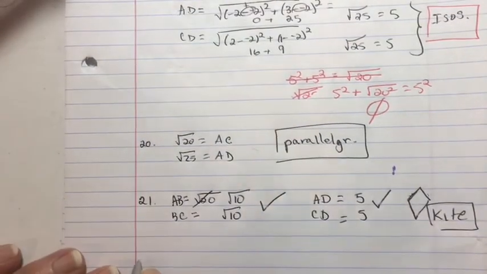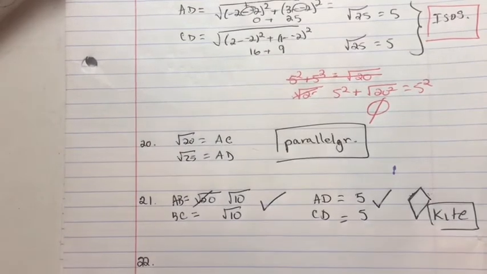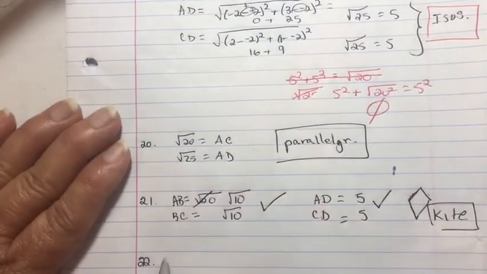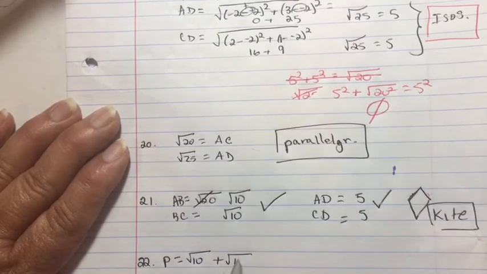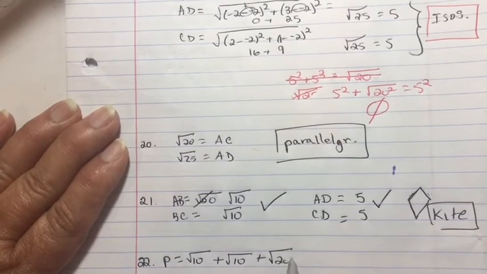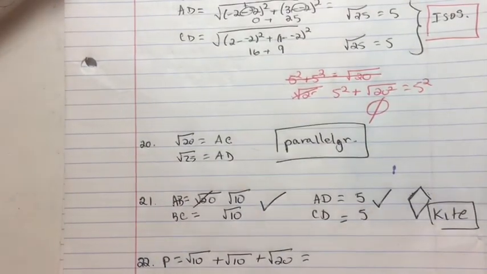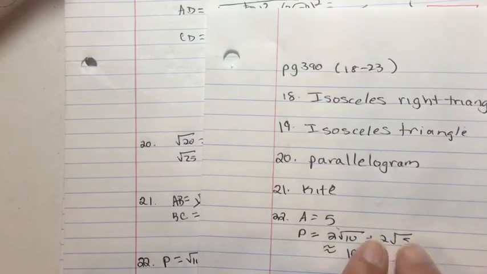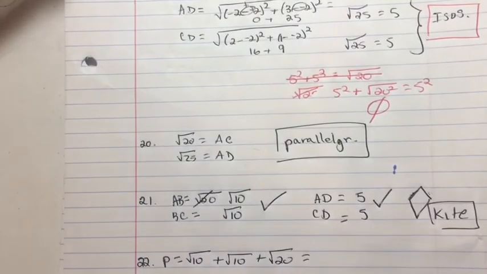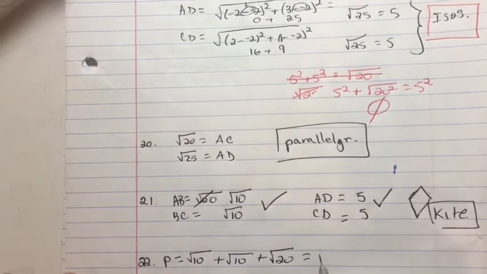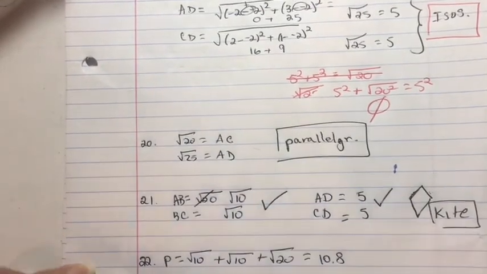Okay. 22, you're looking back up at ABC from problem 18. And for the perimeter, you're going to add up all the sides. So the square root of 10 plus the square root of 10 plus the square root of 20. So if you go back to my answers, you have 2 square roots of 10, and then the square root of 20 reduces down to 2 radical 5. Or you could put all this into the calculator and you get approximately 10.8.